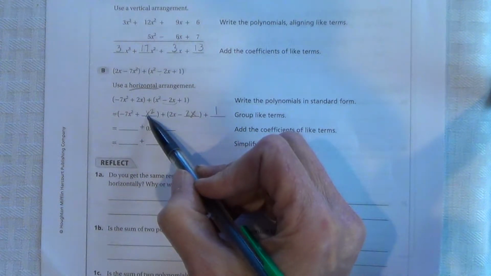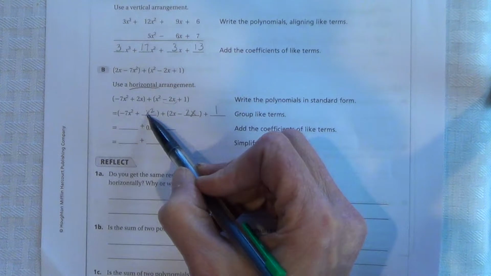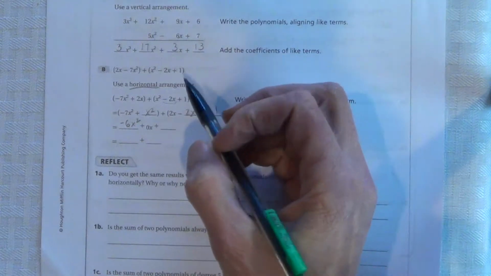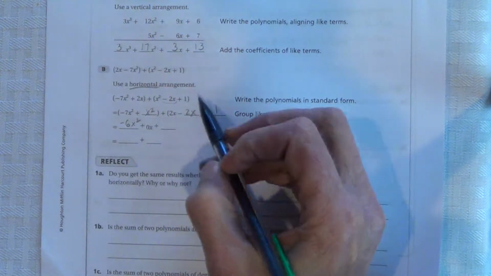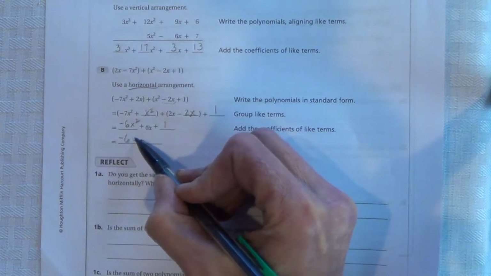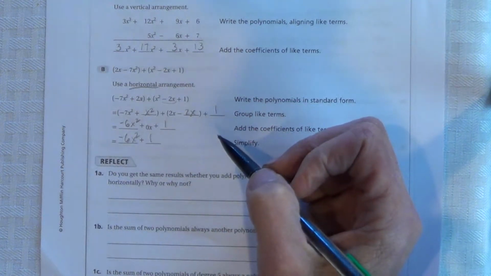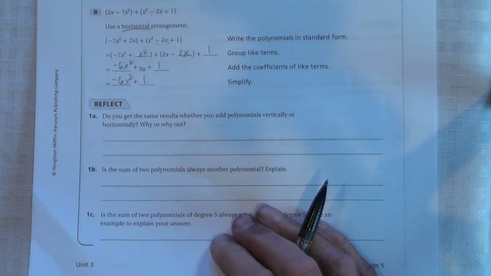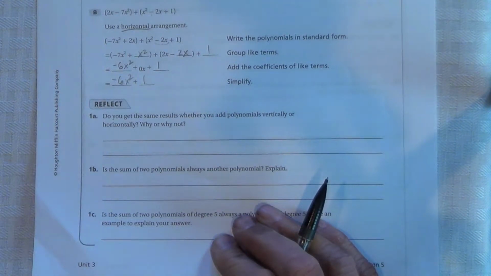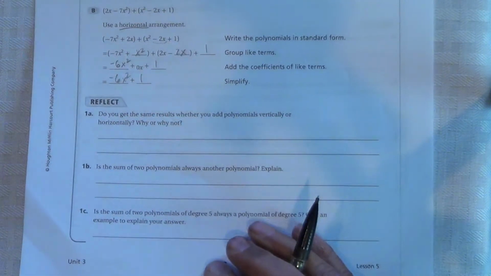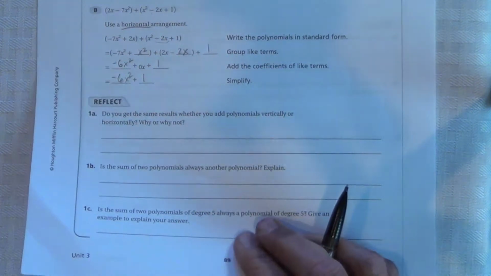So negative 7x squared plus 1x squared, that would be a negative 6x squared. Sorry, I should be saying squared. 2x minus 2x is 0x, and then we have a 1 on the end. This can be wiped out, so we have a negative 6x squared plus 1. Okay? Do you get the same results whether you add polynomials vertically or horizontally? Absolutely. It doesn't matter which way you do it, it's which way is most comfortable, and it results in the same answer as long as you haven't made a mistake. So you should fill that in.